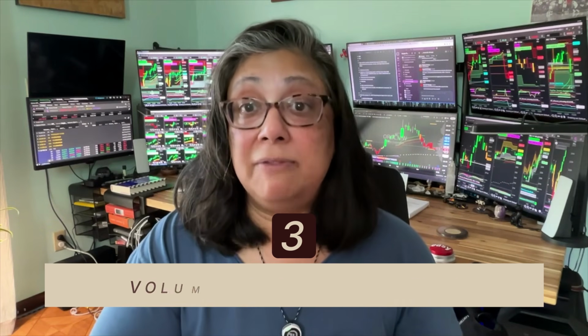Principle 3, volume confirms direction. In a healthy uptrend, volume should increase on rallies and decrease on pullbacks. If price is rising but volume is falling, that's not strength, but a rally held together with hope and retail optimism. This matters because often traders, including ICT traders, focus on levels but ignore the fuel behind the move. Dow makes sure you're trading with participation, not hope.